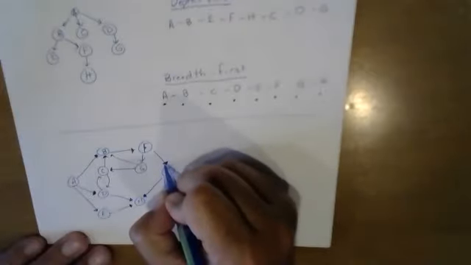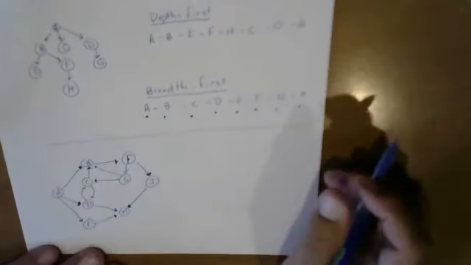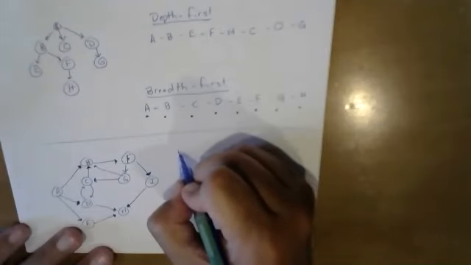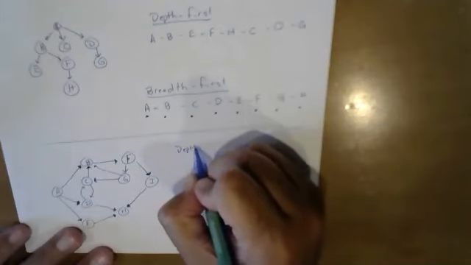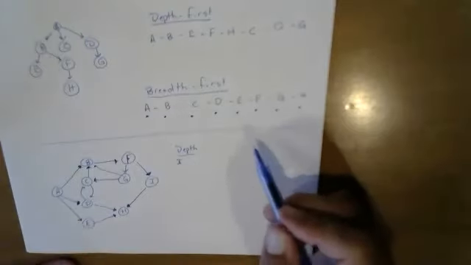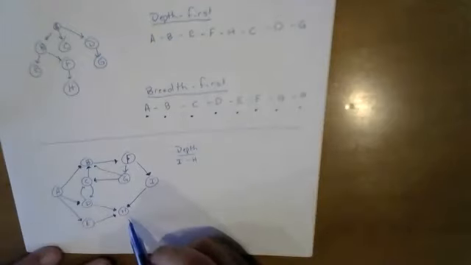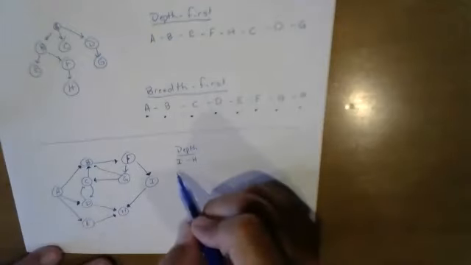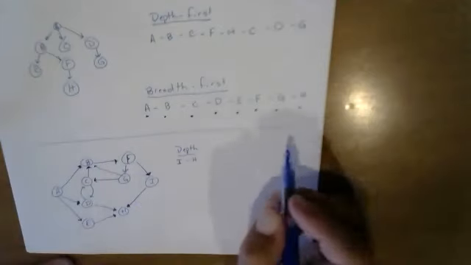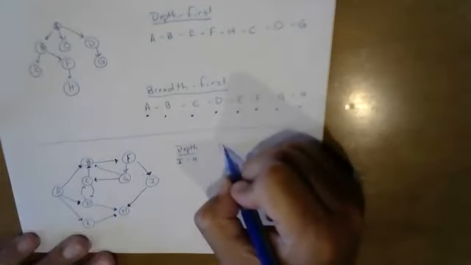Pick A. You said I. I's interesting. So if I did depth first with I, I would go from I to where? H. And from H to where? Well, it doesn't go anywhere. Nowhere, right? And if I did breadth first with I, I go to H, and I go nowhere with the breadth one either.